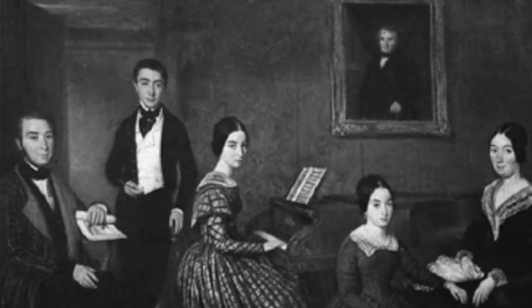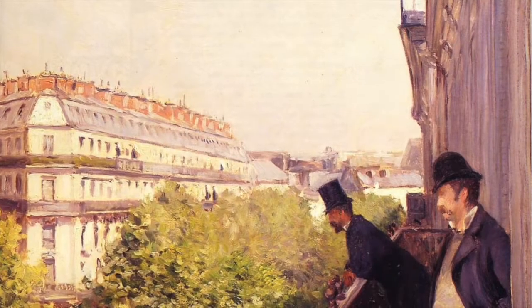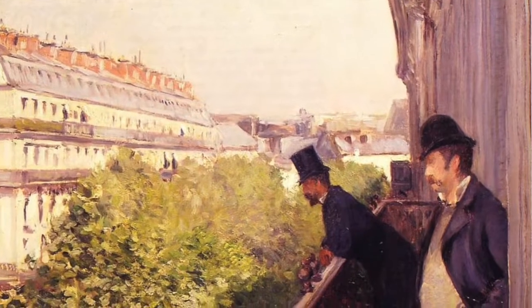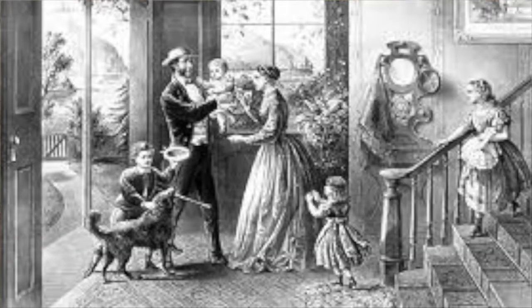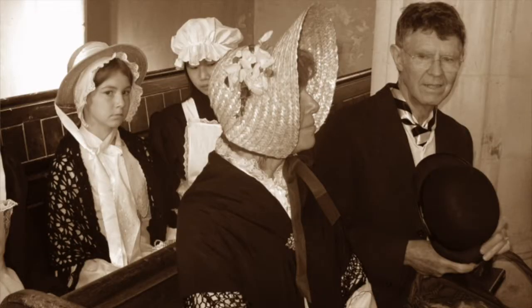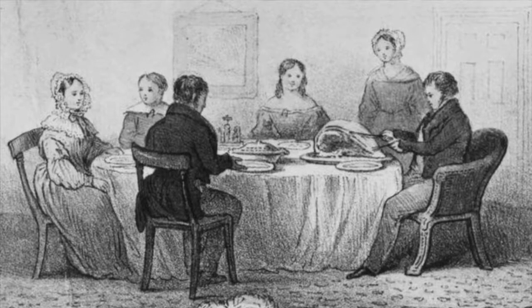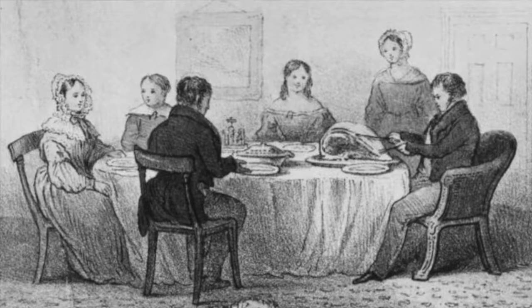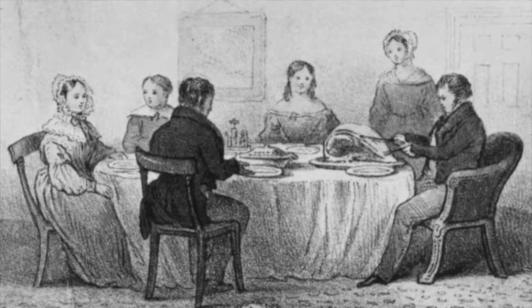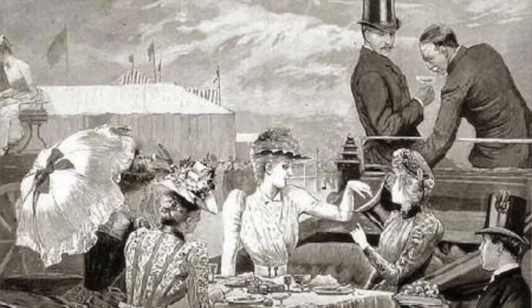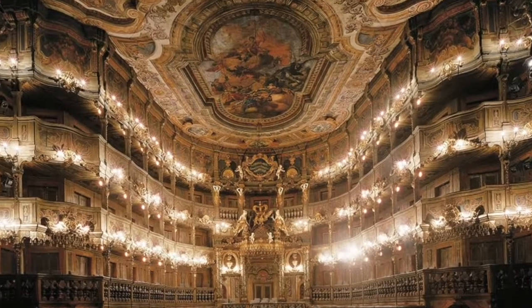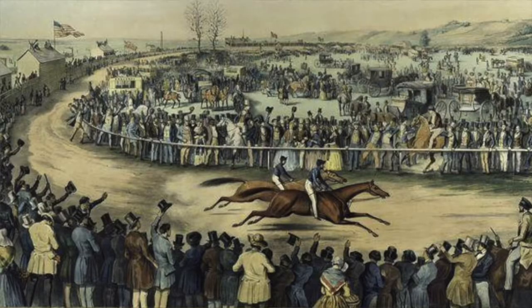They encourage a new mentality, the bourgeoisie values. These values consisted of hard work, savings, family life, and religion. Bourgeoisie people lived in comfortable homes in new neighborhoods on the outskirts of cities and enjoyed leisure activities following the aristocracy's example: concerts, opera, theater, horse racing.